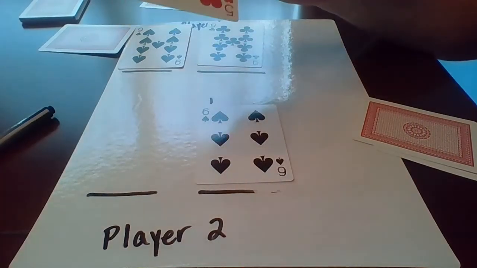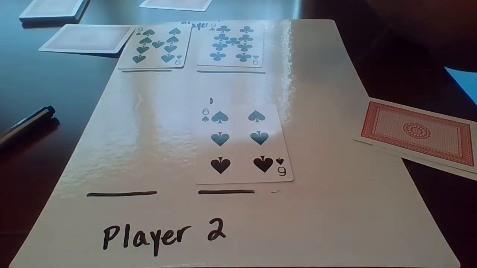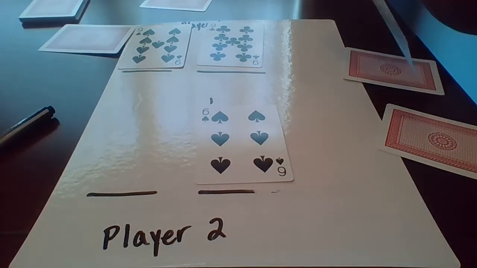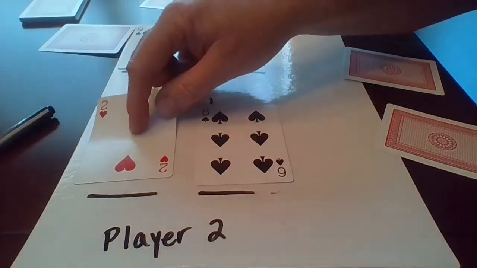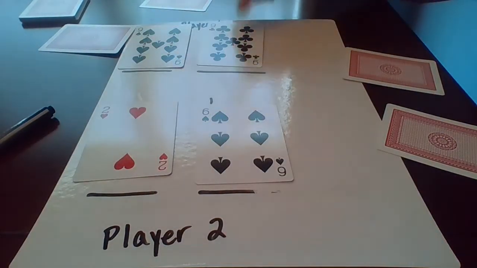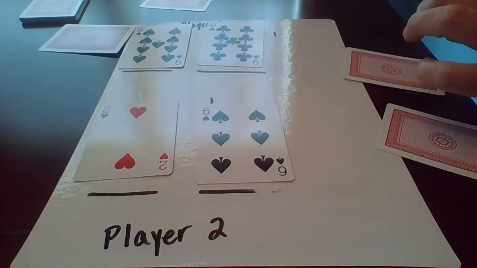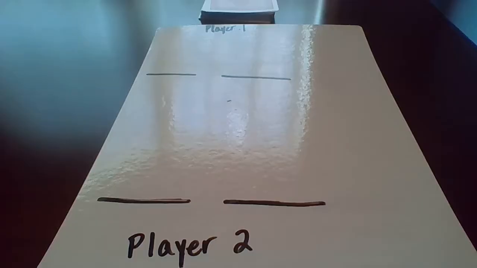A 5. Knowing that they have already 99 as their high number, I'm going to have to use my pass and hope for the best. I got a 2. Okay, well, obviously, they built a 99, they built a 26, it's tied. And then I would go on to the next.